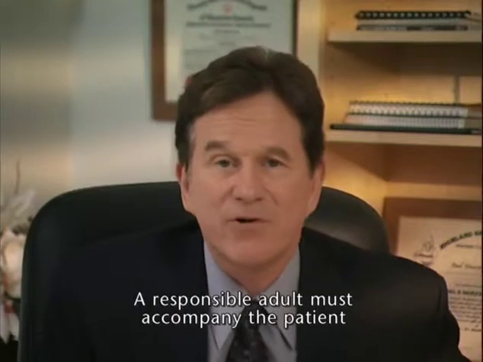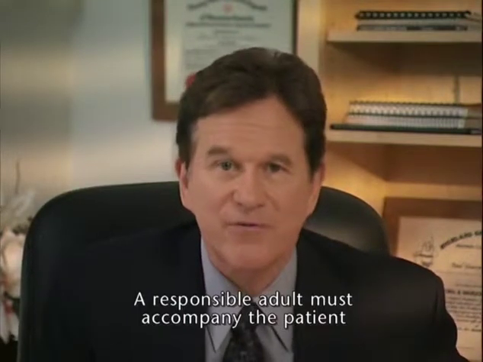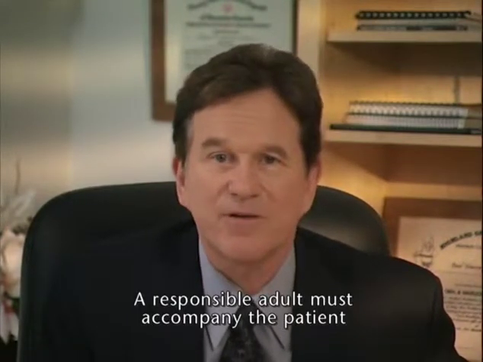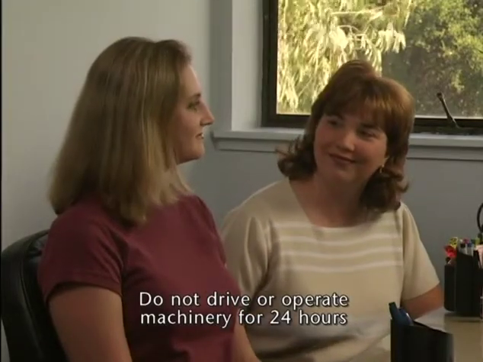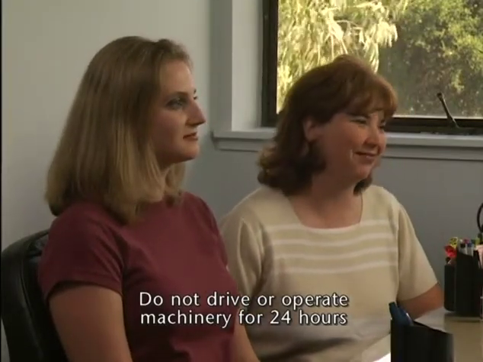If light sedation or general anesthesia is to be used, the patient may not eat or drink prior to surgery to prevent nausea and vomiting during the procedure. Check with your surgeon to find out the specific period of time you must not eat or drink. In addition, the patient must be accompanied to the surgery and driven home by a responsible adult. You shouldn't operate a vehicle or machinery for 24 hours following surgery.